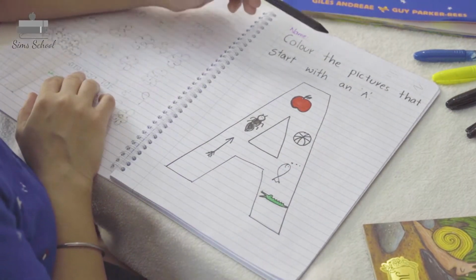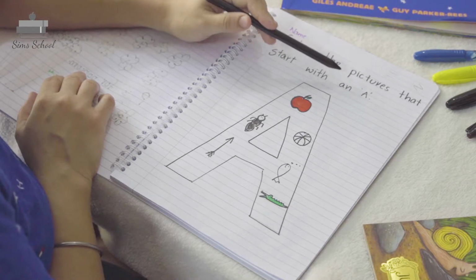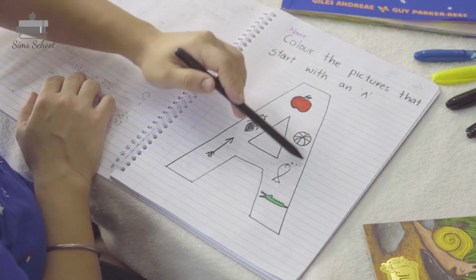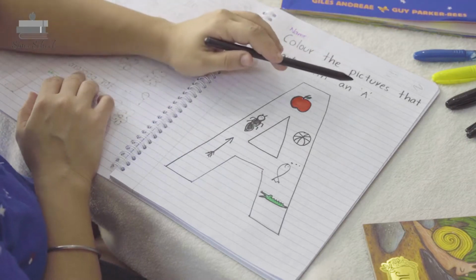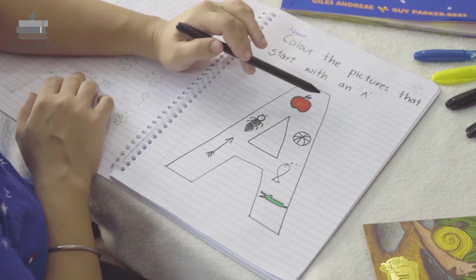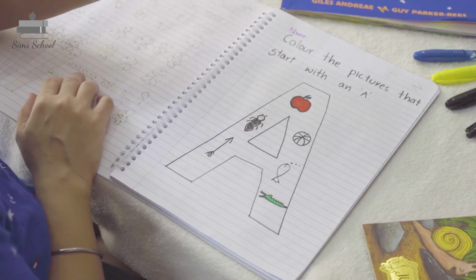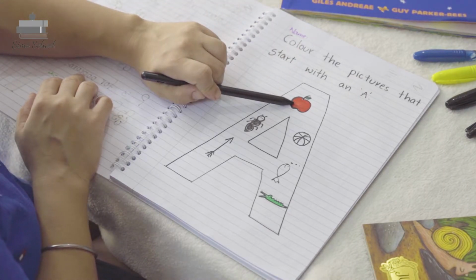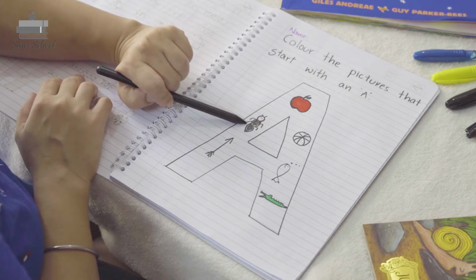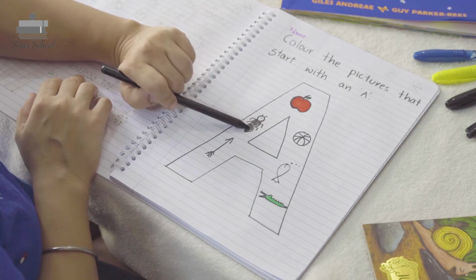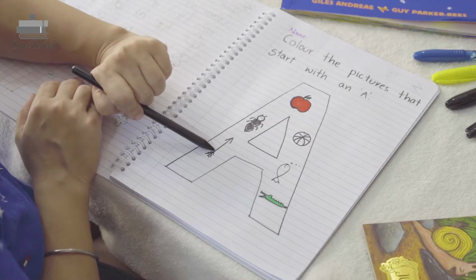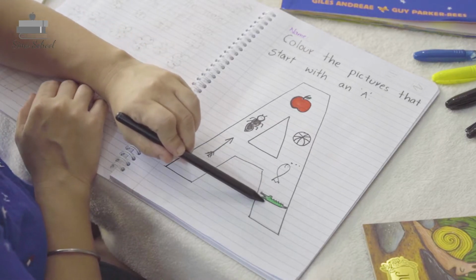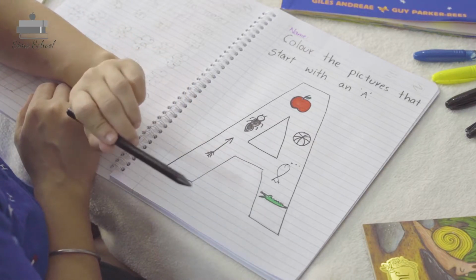Next one is color the pictures that start with an A. So here I have made a big A. Basically the child has to remember the sound of the letter A, which one of these objects start with that sound. So apple I have colored because it starts with A sound. Ant I have colored because it starts with the A sound. Arrow I have colored, it starts with the A sound. And alligator also starts with the A sound, so I have colored it.